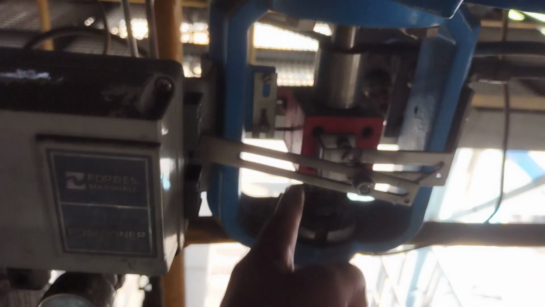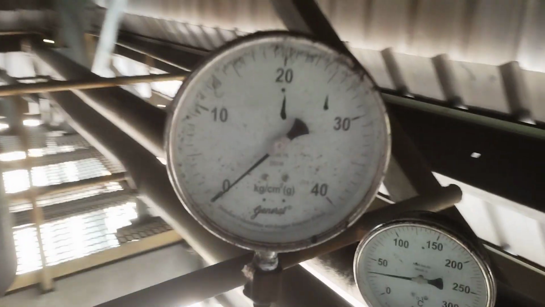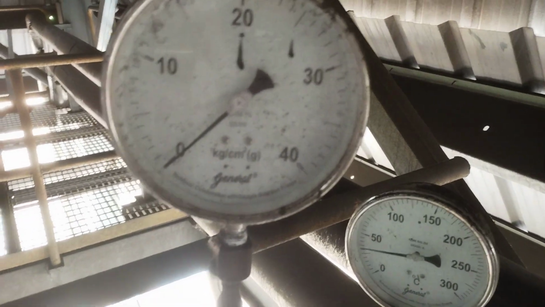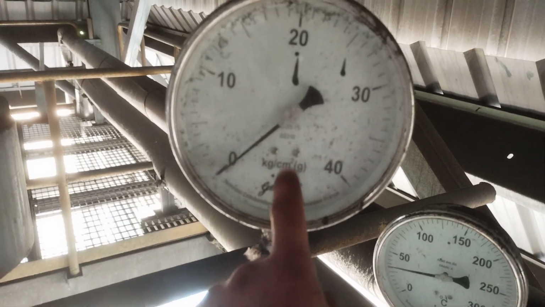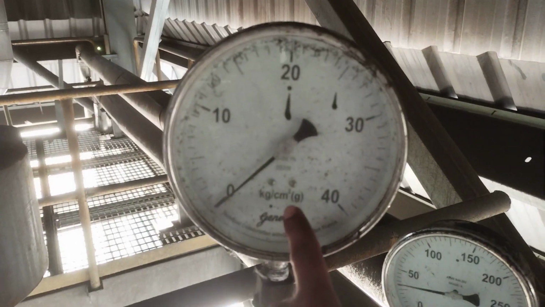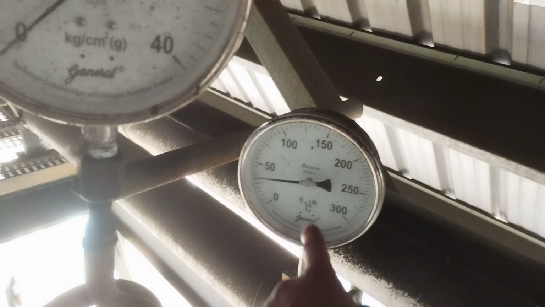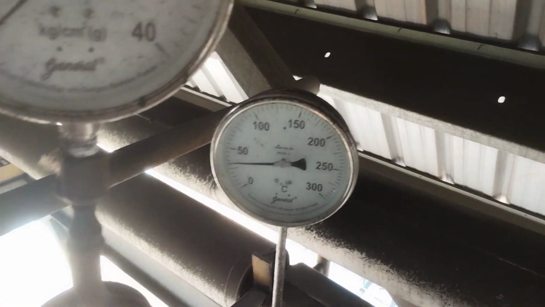Now this is in fully closed position. When it opens, that indication wheel goes up and down. This is the local temperature gauge and pressure gauge. The temperature gauge is fully damaged. Not damaged, it is not in running condition. That is not damaged. The indication of the temperature gauge is okay. 35 degrees Celsius ambient temperature.